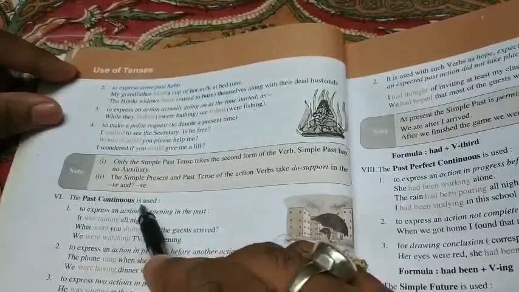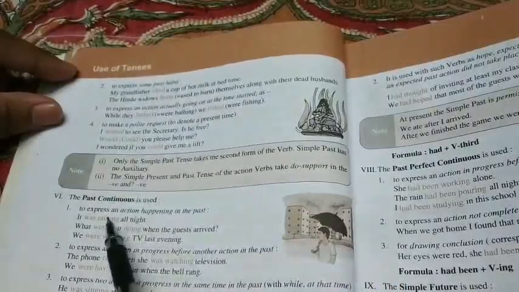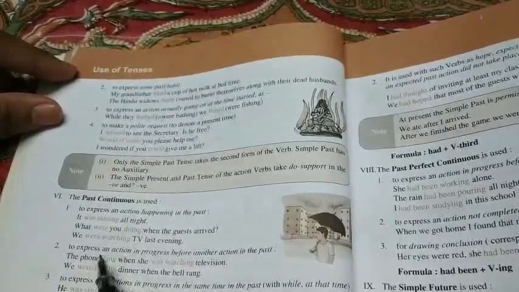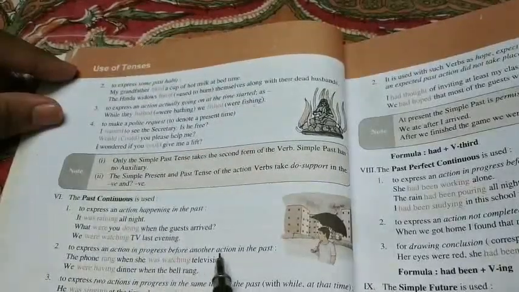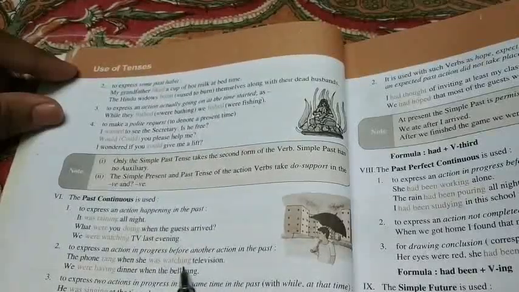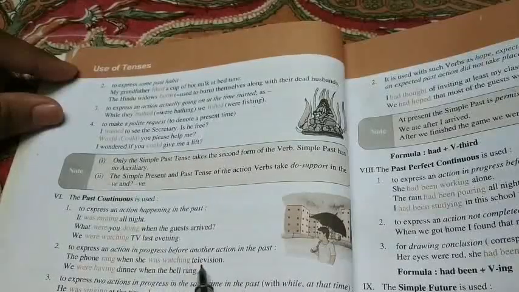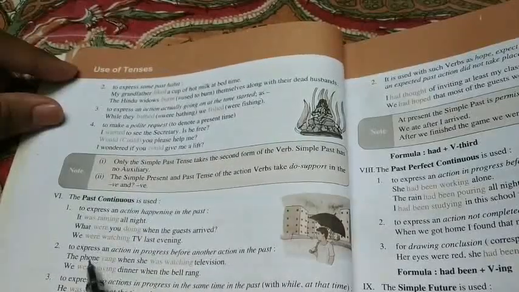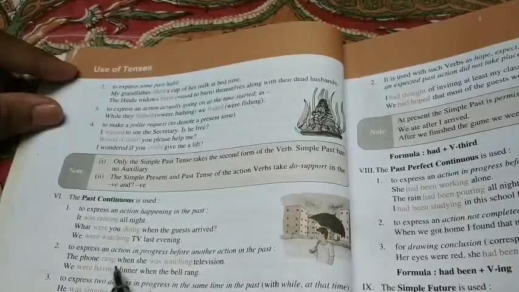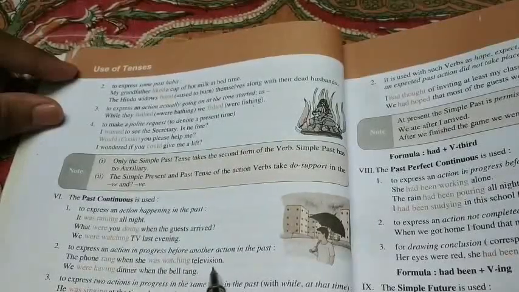Past continuous tense is used to express an action happening in the past. It was raining all night. To express an action in progress before another action in the past: the phone rang when she was watching television. At the time of watching television, her phone was ringing. So the phone rang when she was watching television.